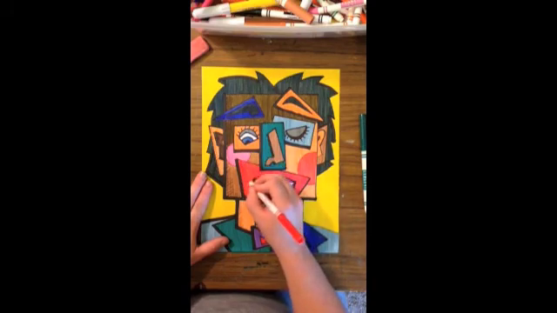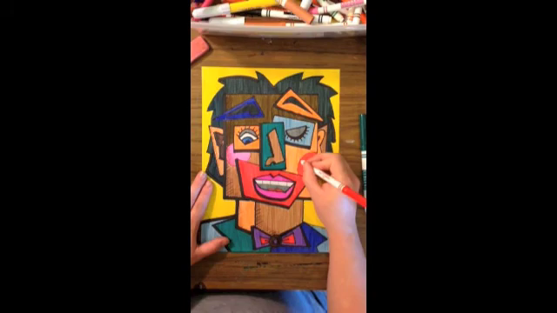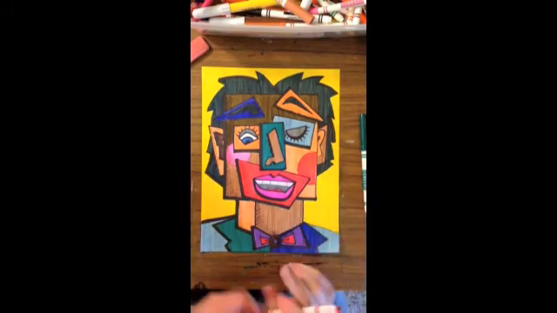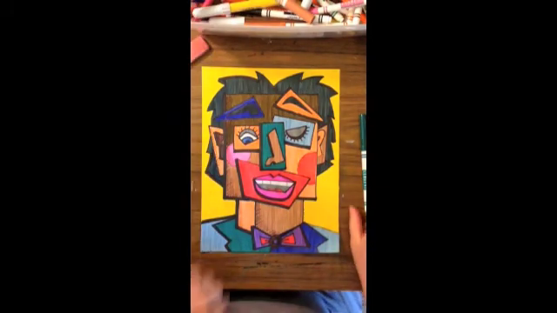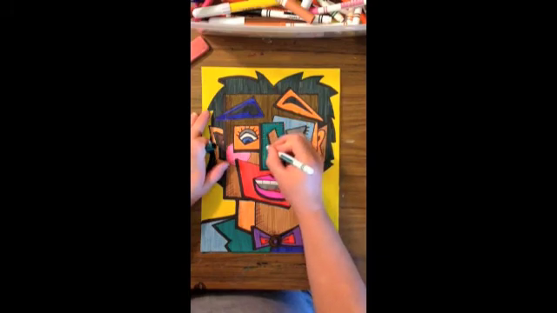I get a little bit, and that's fine. I might put a little more on the cheeks. And I might do some on the nose, since it usually stands out pretty far from the face.